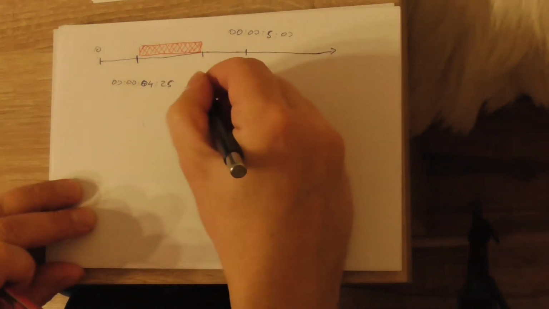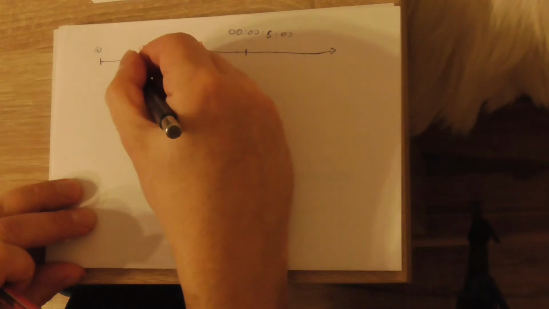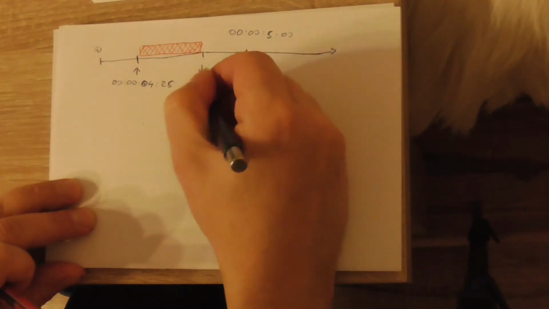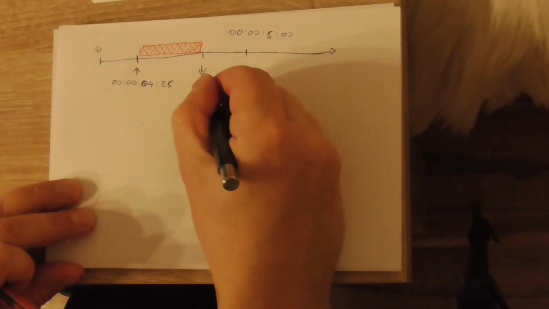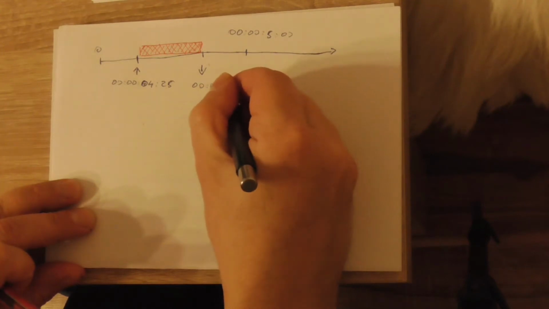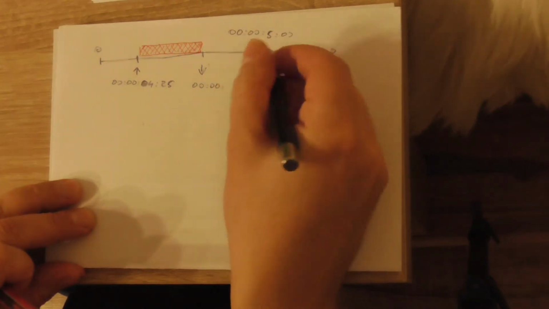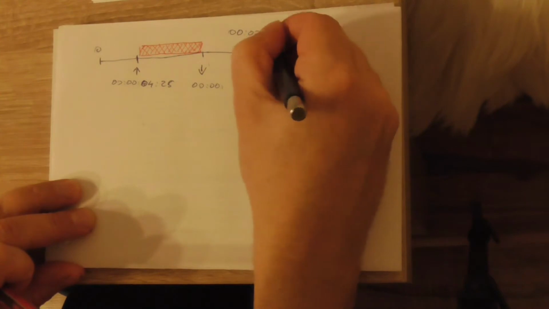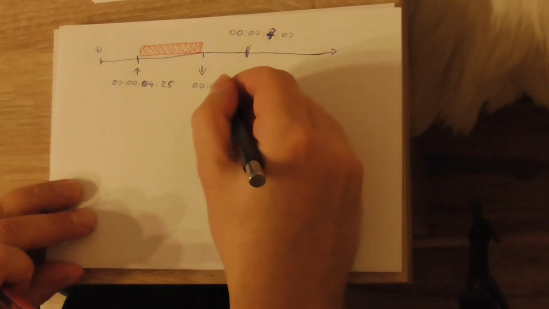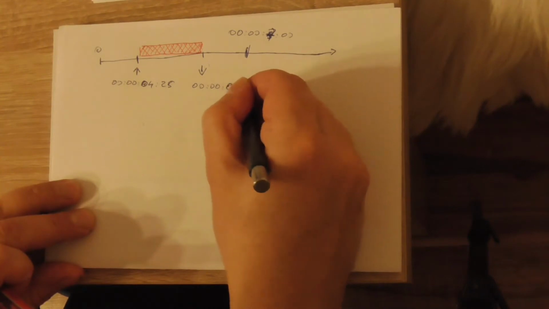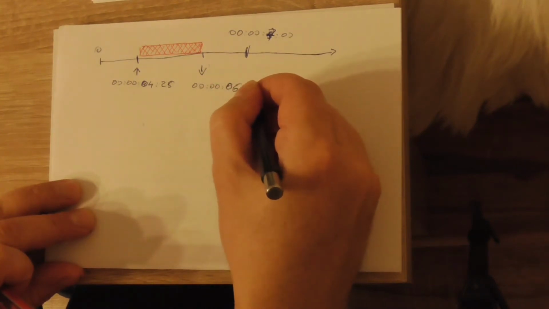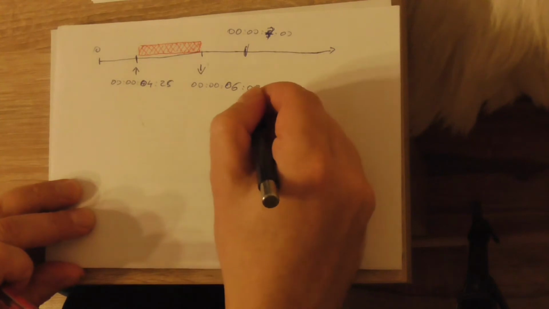That's our starting point, and that's our end point. 00 hours 00 minutes, maybe let's make it 7 here, that will be more clear. 6 seconds and let's say 03.